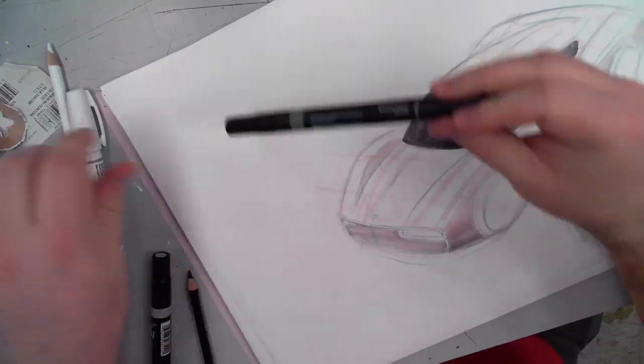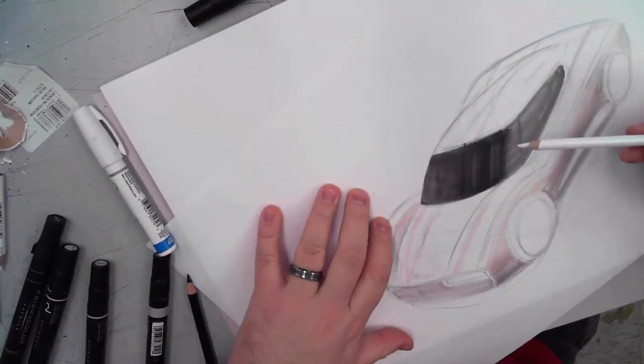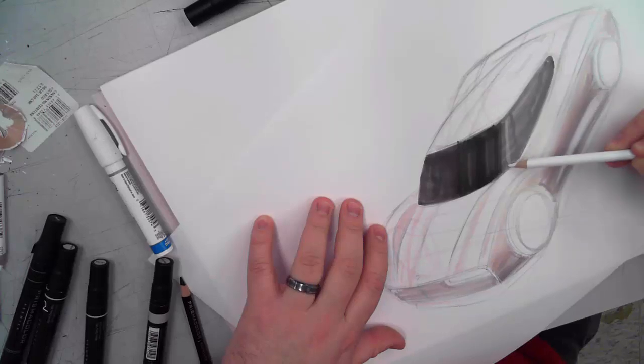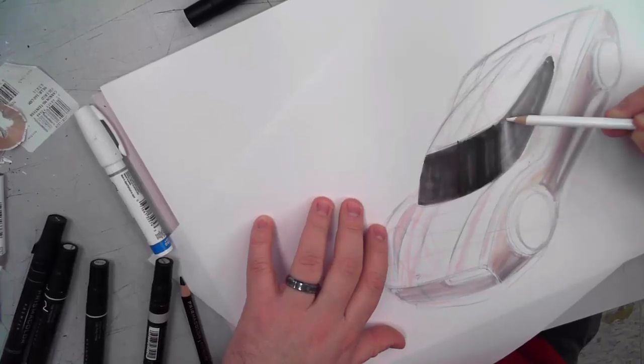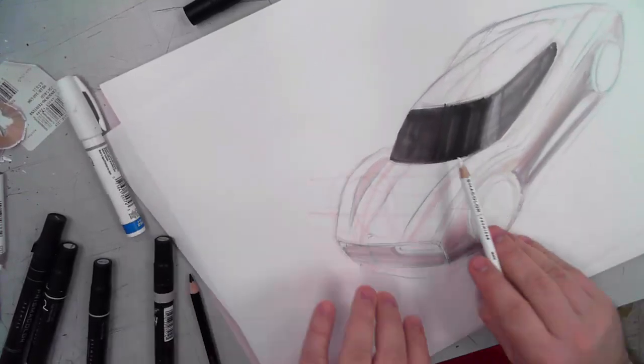And then once it dries out, I'm going to try to bring this back so I can clearly see that surface changing.